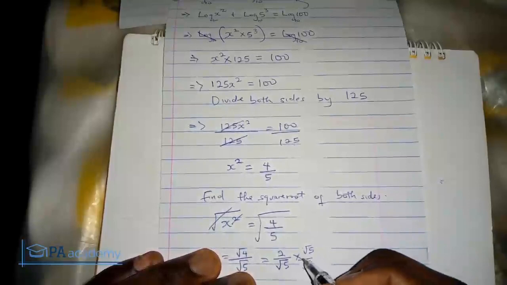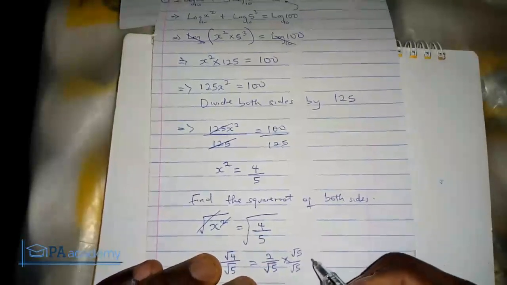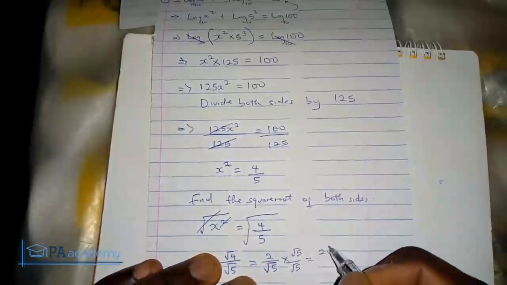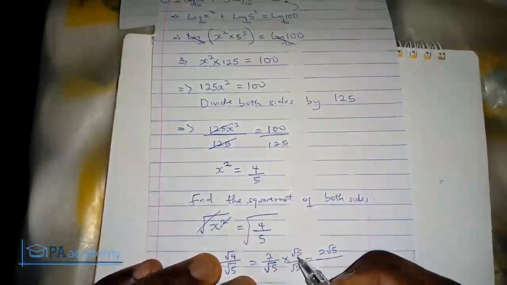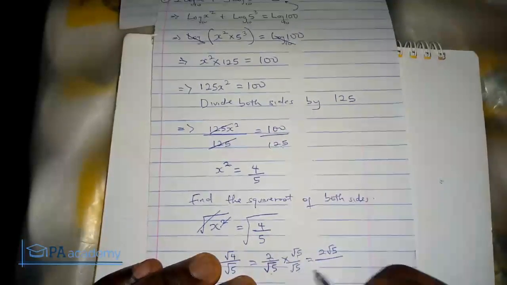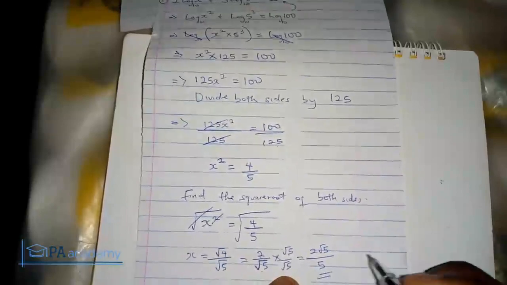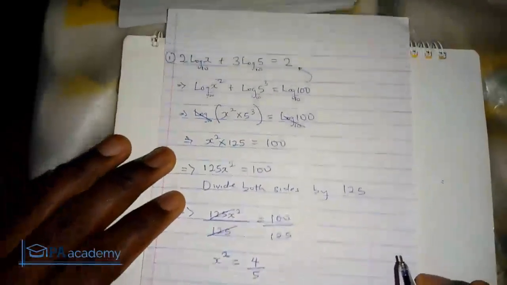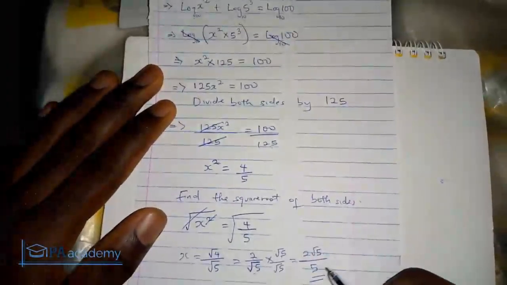So that will give us 2 root 5 over, that's 2 times root 5, then root 5 times root 5 will give us 5. So this is our answer to question number 1. The value of x is 2 root 5 over 5.